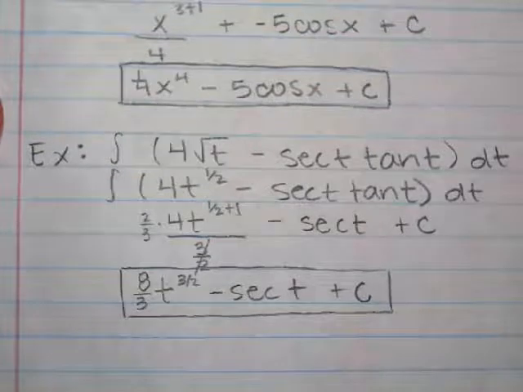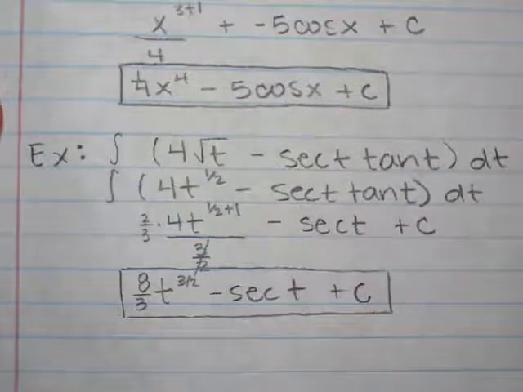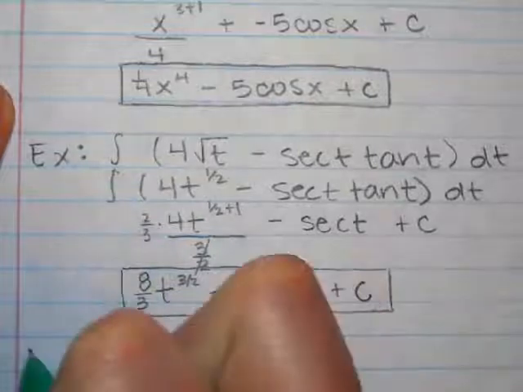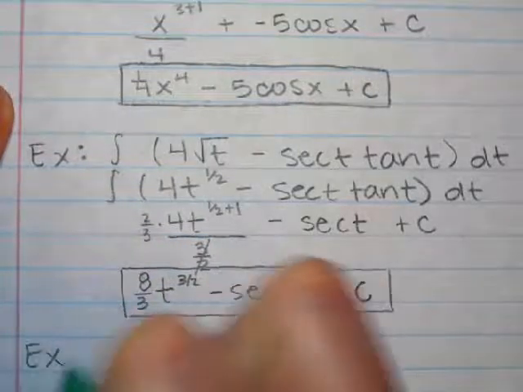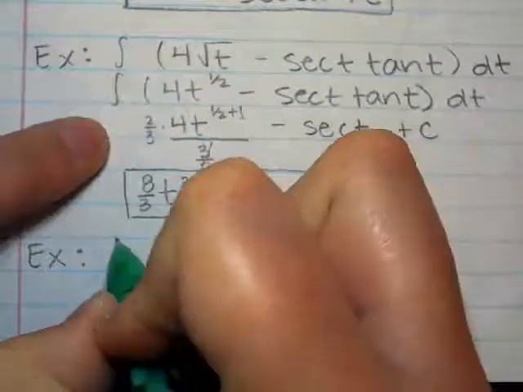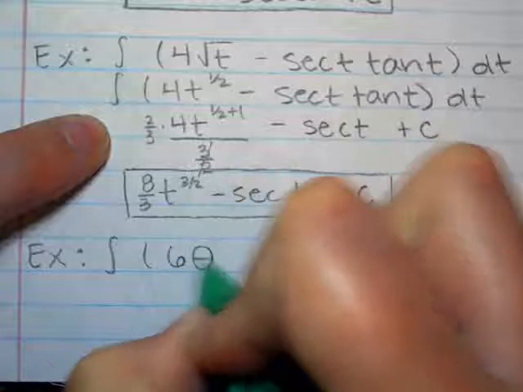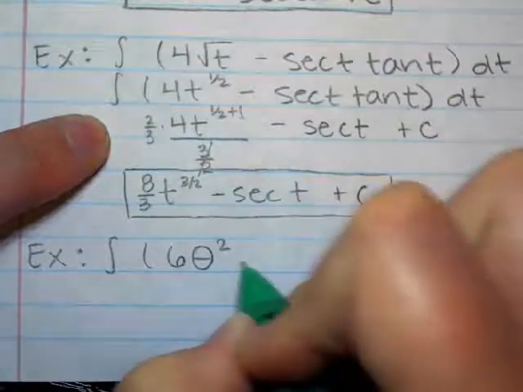All right, let's do, I think I've got one more. Yeah, just one more. I wanted to do this one because students don't really like this. Because the variable is a theta, 6 theta squared minus 7 secant squared theta d theta.